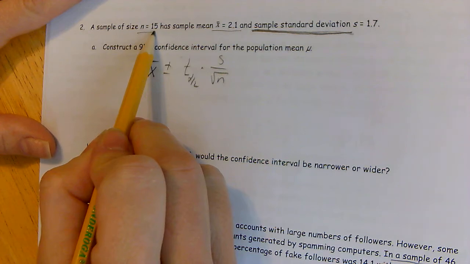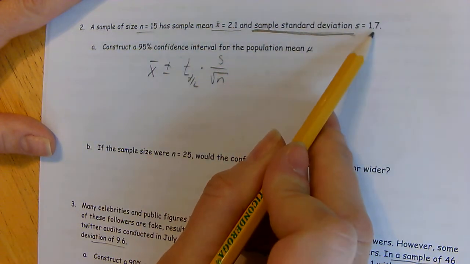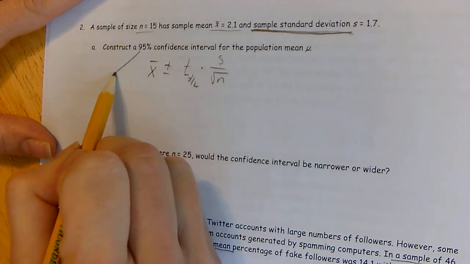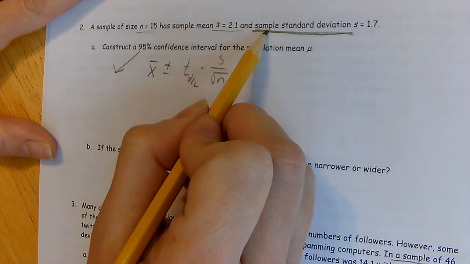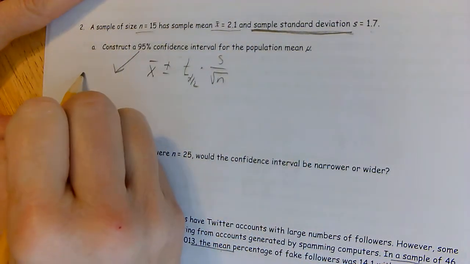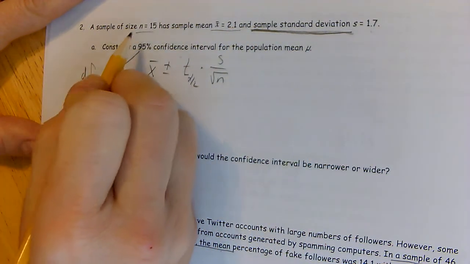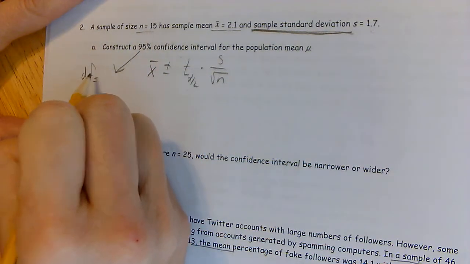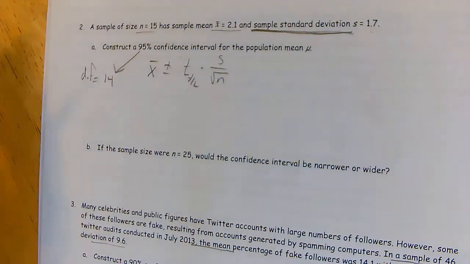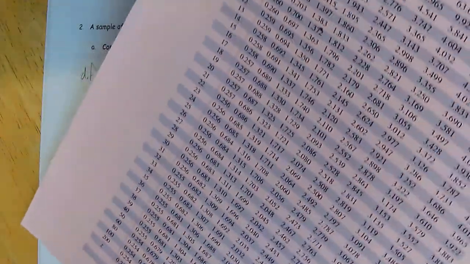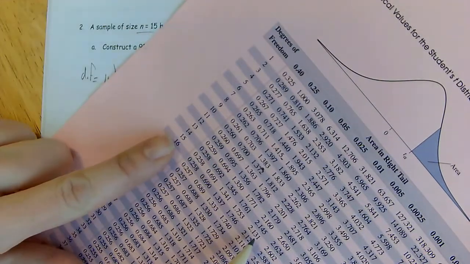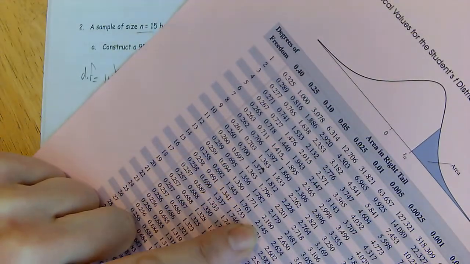Sample size of 15, sample standard deviation 1.7. What is my critical t-value? Because I have my sample standard deviation, for 95% confidence, well, my degrees of freedom is n minus 1. Degrees of freedom will be 14. So on my t distribution, for 95% confidence from the bottom, I'm going up to a degree of freedom of 14. 2.145.